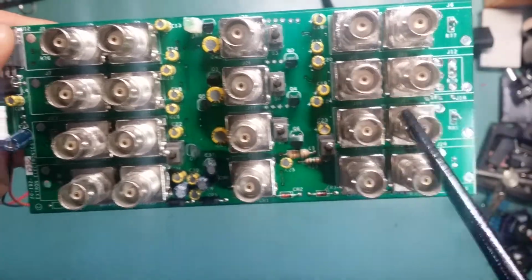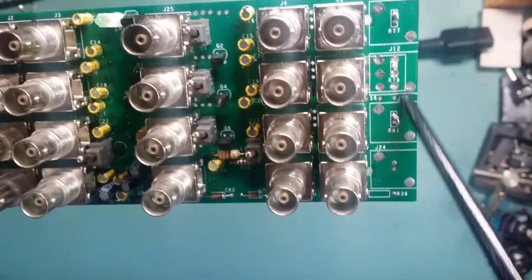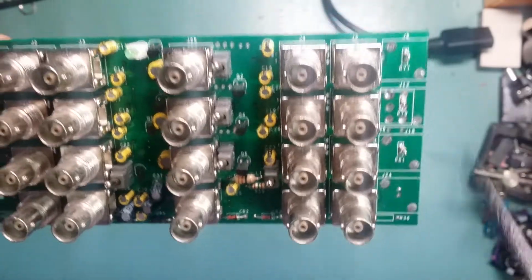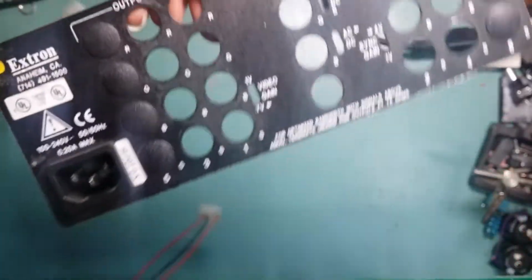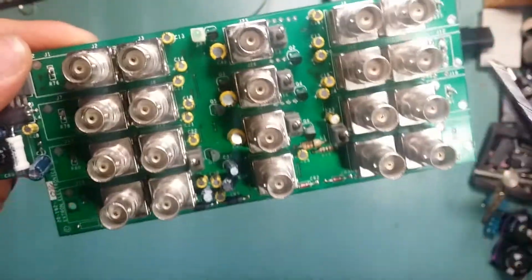I do have spares of these around, but I'm not going to be bothered to take these out and put these on, because even though the front panel has place for them, I just can't be bothered. I think that's more than enough for what I need.